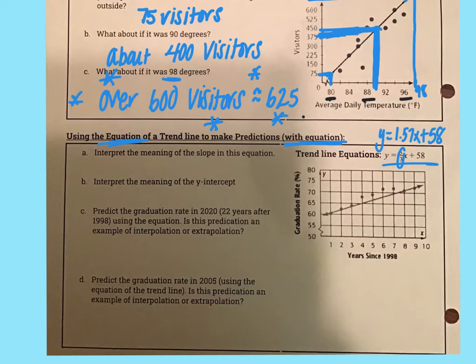Okay, so A and B are the parts that we really struggle with, and we're going to keep practicing this tomorrow. But part A says, interpret the meaning of the slope in the equation. So it's talking about graduation rates since 1998. So it's 5 over 3, or we talked about how it's about 1.57 is your slope. Doesn't matter which one you want to use. The big thing is that the top number, your 5, is your Y. And Y's, we said, was graduation rate. So 5 is your grad rate. And then 3 would be per year.